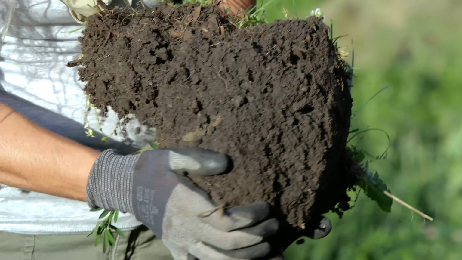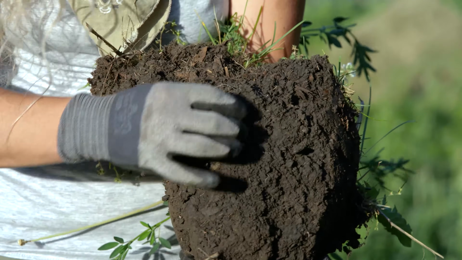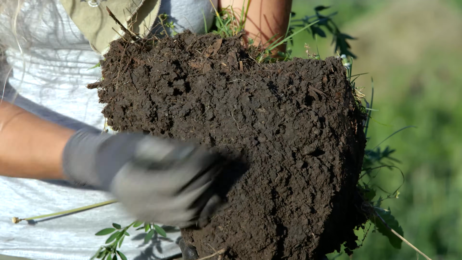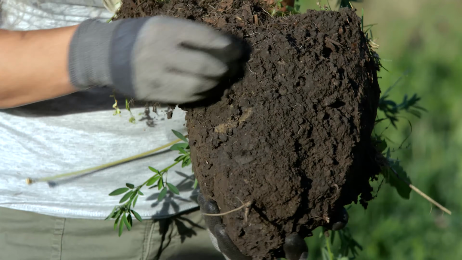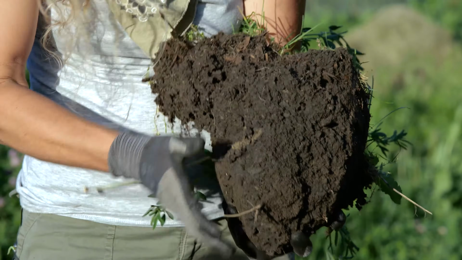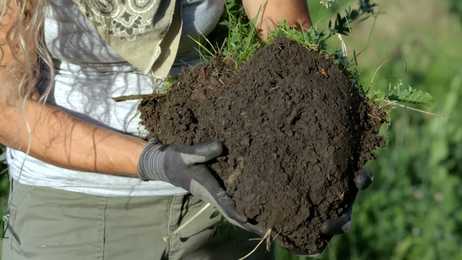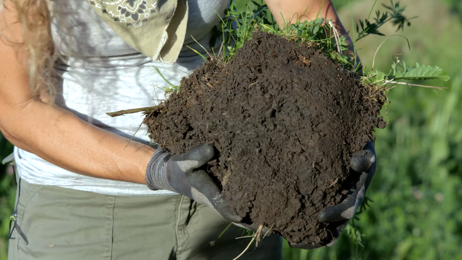And so what we're looking at here are roots, aggregates, these little crumb structures in the soil. We see burrows and pores. We see spaces where water could be held and air could move down through the soil profile.